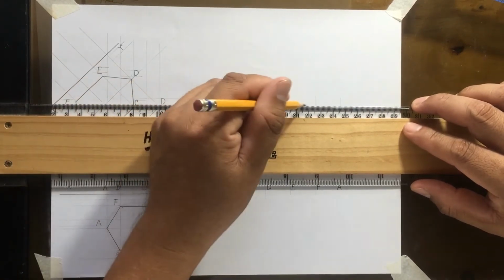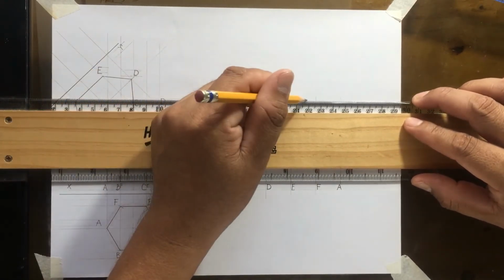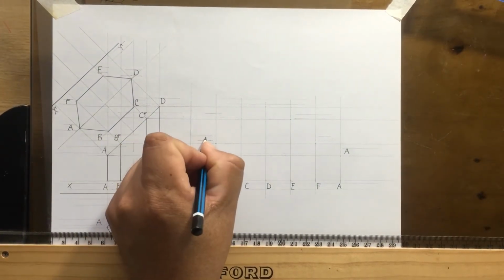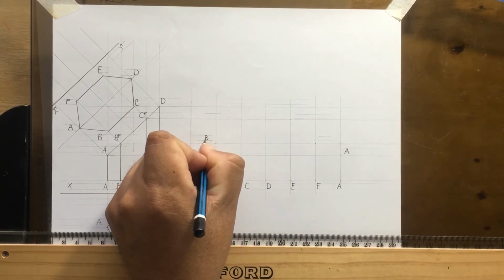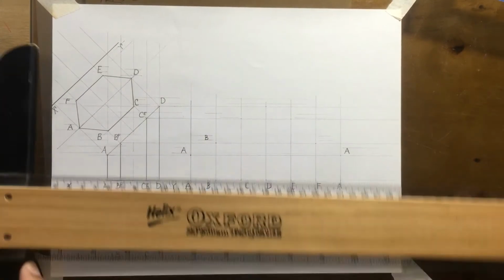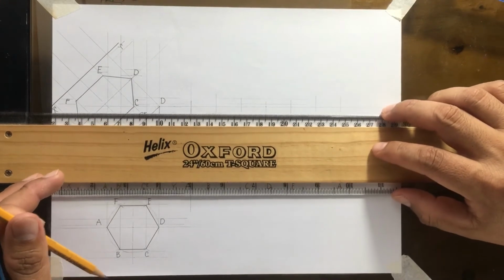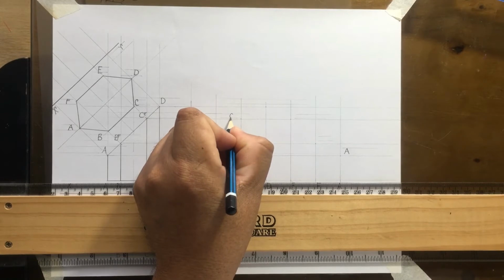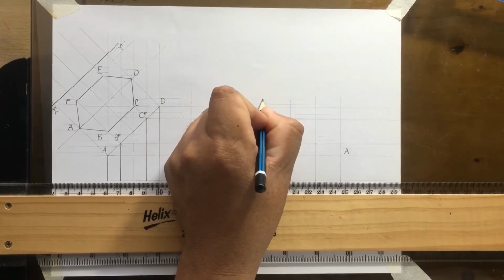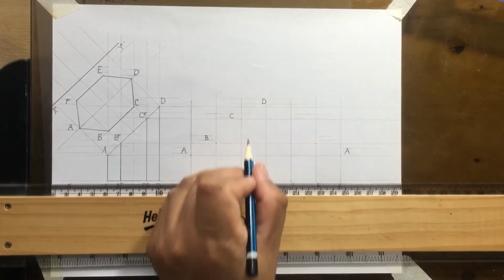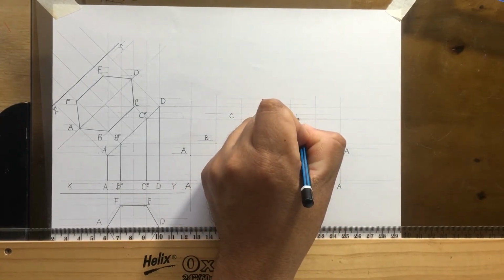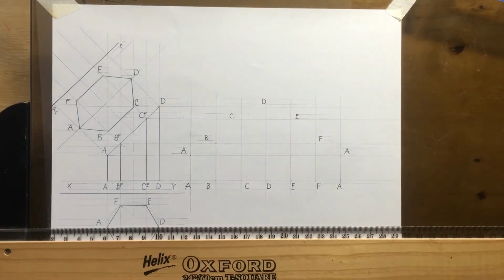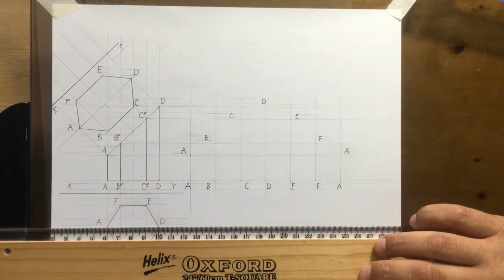And the last point, which is D. Alright. Thereon I'll do B. It's B, this on the side. C. D. This becomes E. F and A. Alright, it goes up and it goes down.